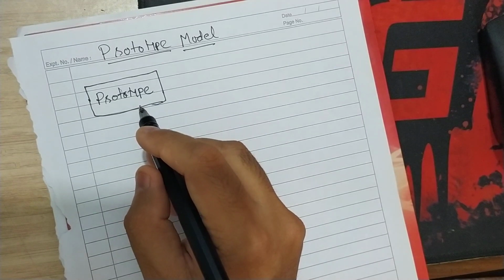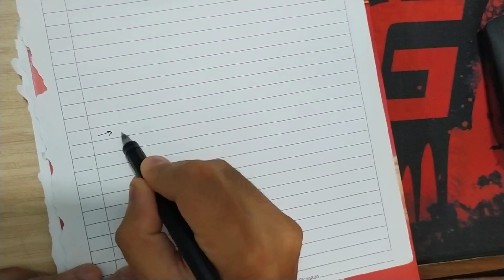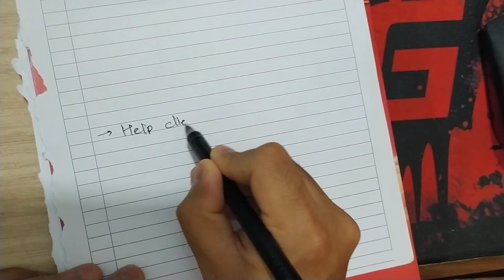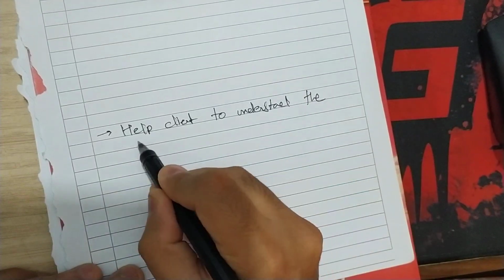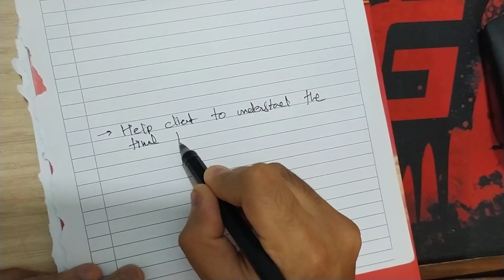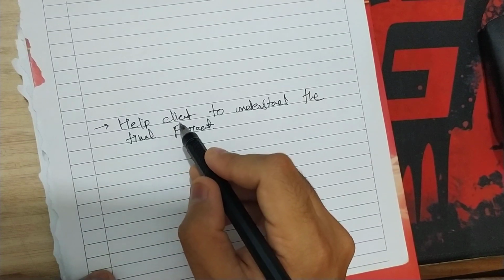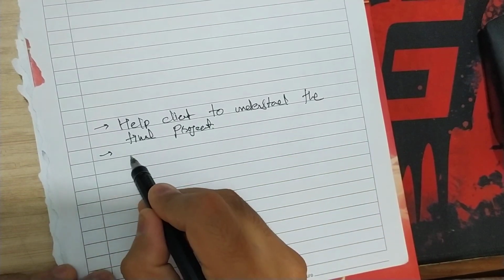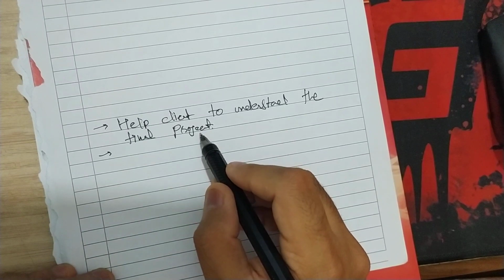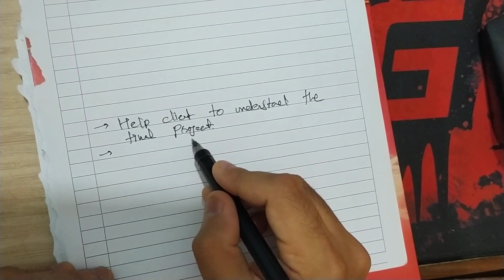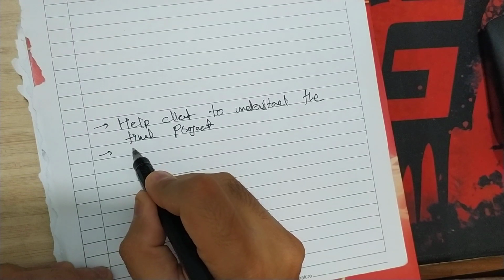The reason to use the prototype is it will help the client to understand the final project. Using the prototype, the client will get a rough idea of how the project will be. So we can discuss and show the project to the client, and the client can give suggestions about what changes he needs. So the final project will be more reliable and what the customer wants.